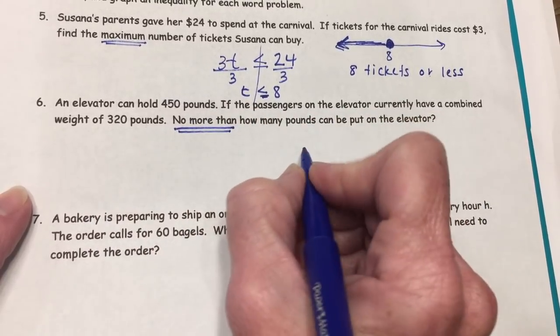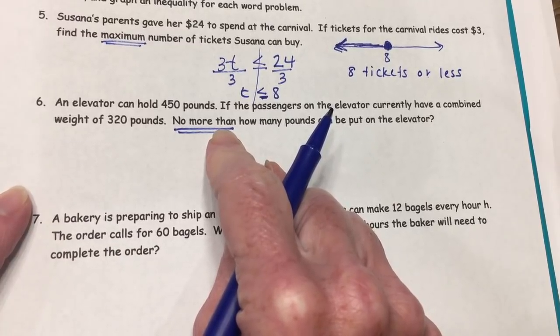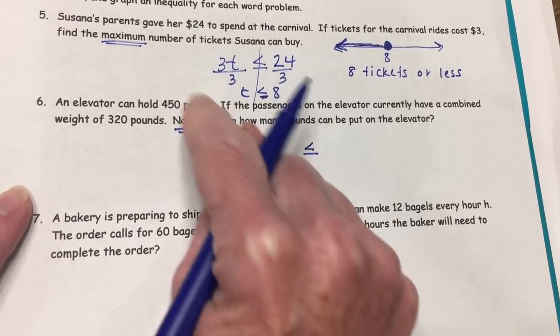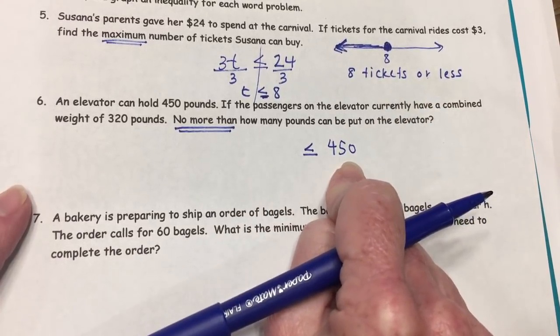So the opposite of more than is less than or equal to. And it's got to be no more than what? What's the maximum weight on an elevator? Well, it's the 450. All right, so I don't want to put any more weight than this on my elevator.